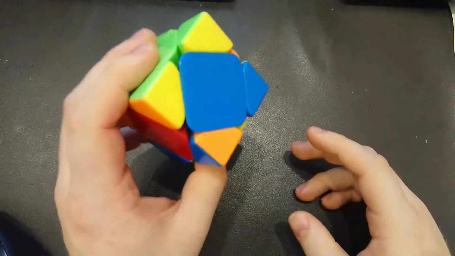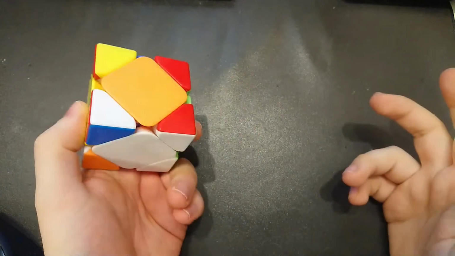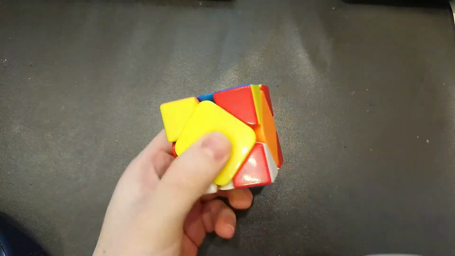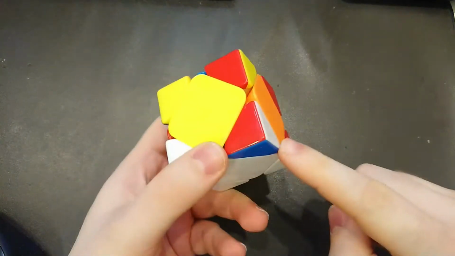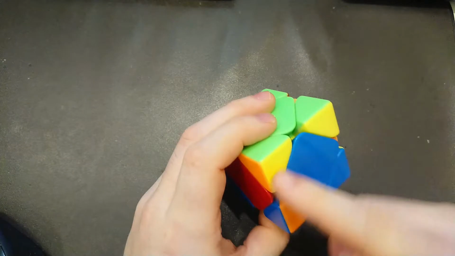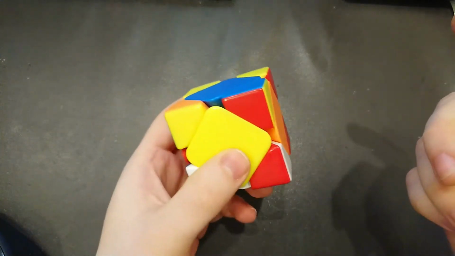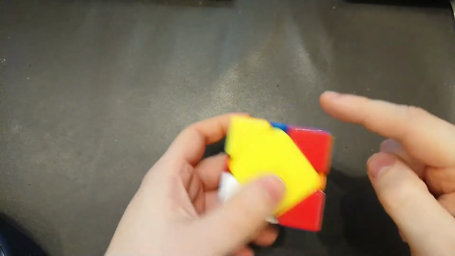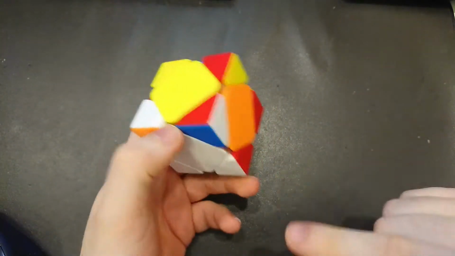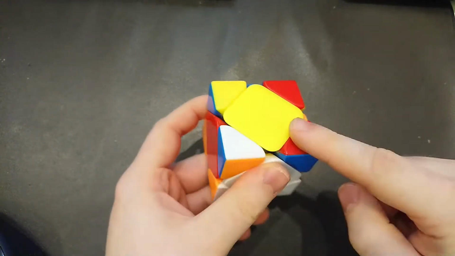Welcome to SkewbSchool, and in this episode I will be showing you some easy one-look cases. So cases where two corners stay in the same place after doing the layer. What is really helpful is that you don't have to trace any corners, and you can just see what the corners are going to be by looking at these corners. So the first case I'm going to show is this case.